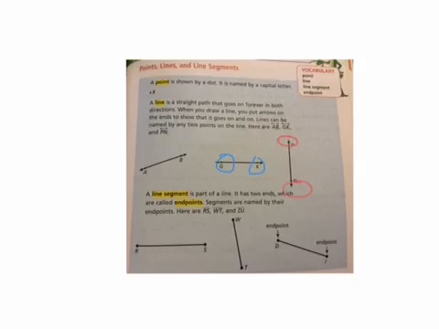A line segment is a part of a line. So if you notice, a part of this line has a line segment between A and B. This would be an example of a line segment. It has two endpoints at the end of the line, letting us know that it's a line segment, not a line that goes on forever and ever.